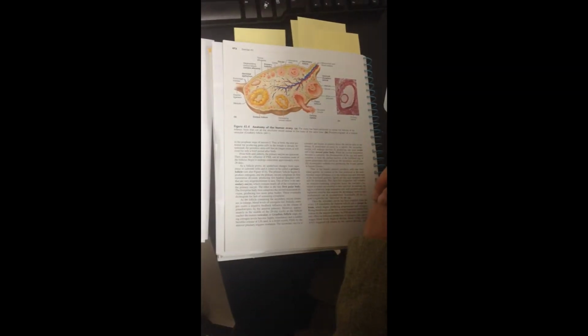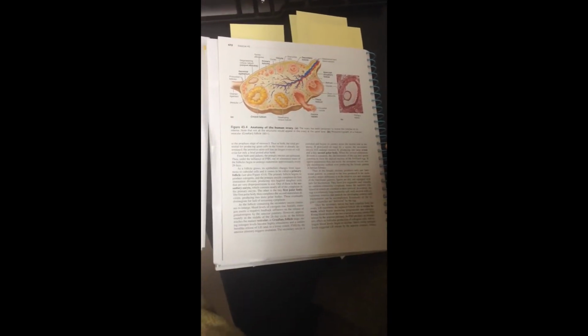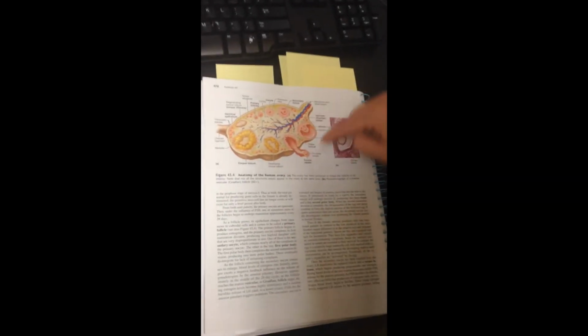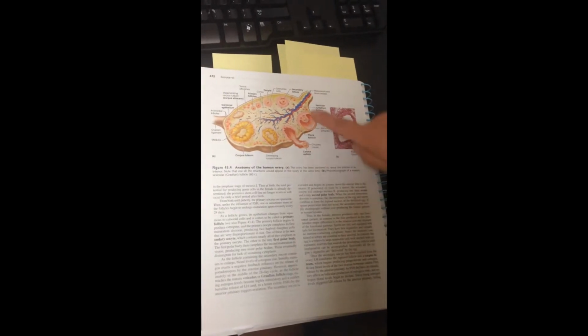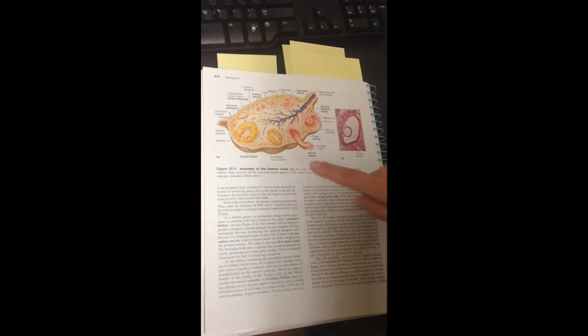This is a picture of an ovary. Okay, one of the things that you're going to be drawing on your student data sheet is the Graafian follicle. And the Graafian follicle is basically a mature egg that's about to be released. It'll go from this stage to that stage. So this represents what's going on in an ovary.